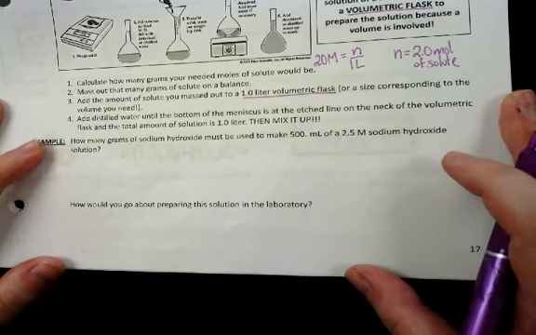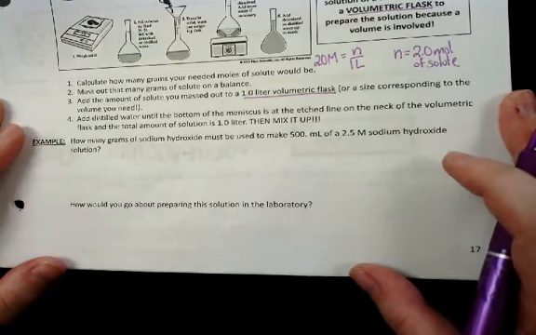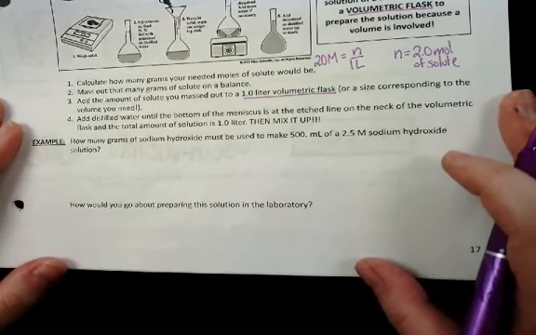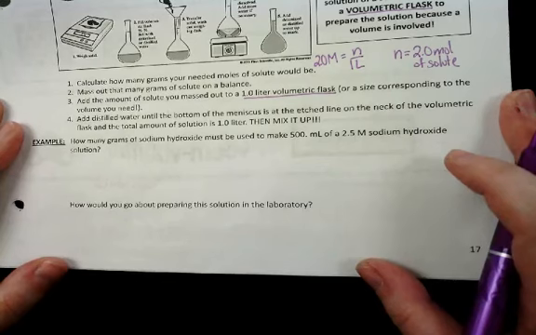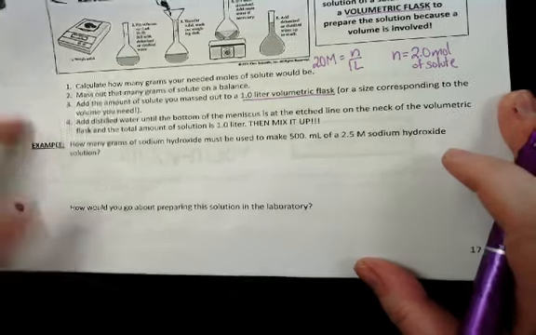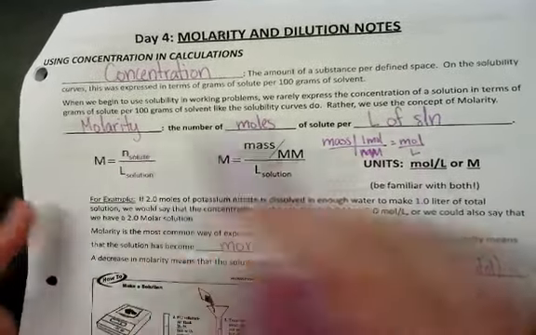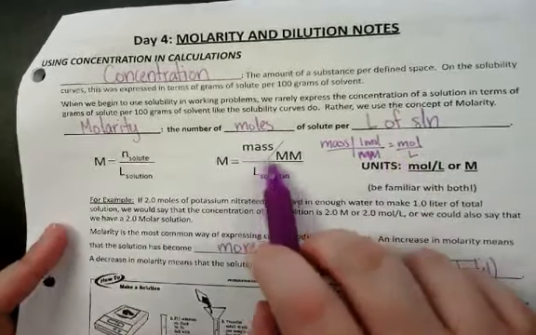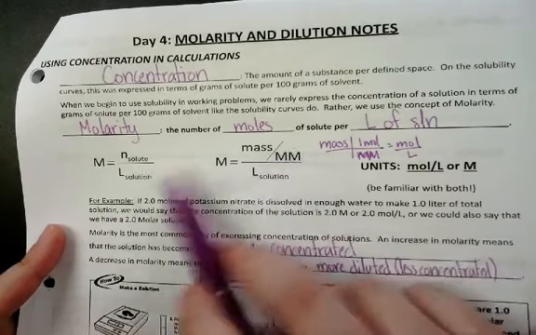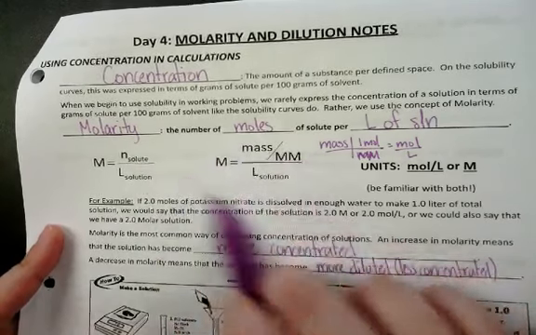What are we going to use? Yeah, we can use our n over L. So we can use this formula and then convert to grams, or we can use this and then just solve for mass. So you can do either one, okay?